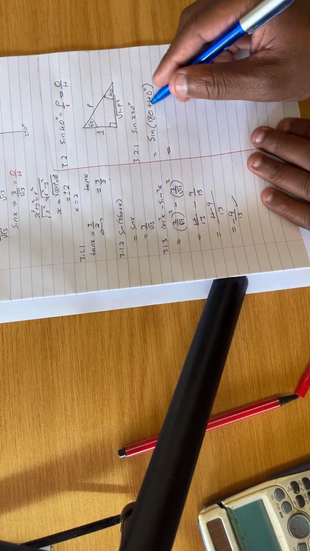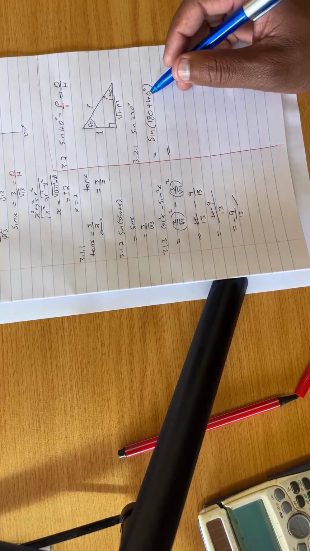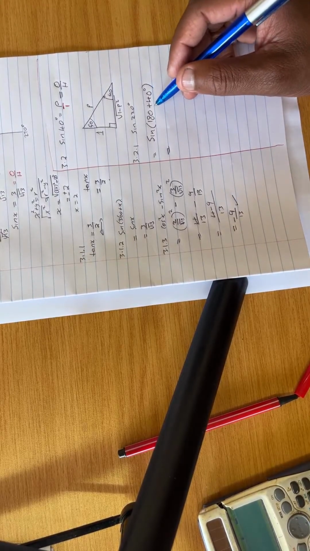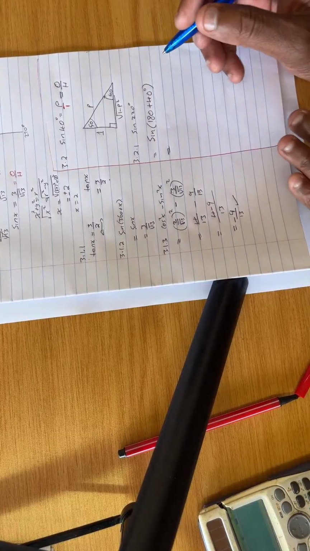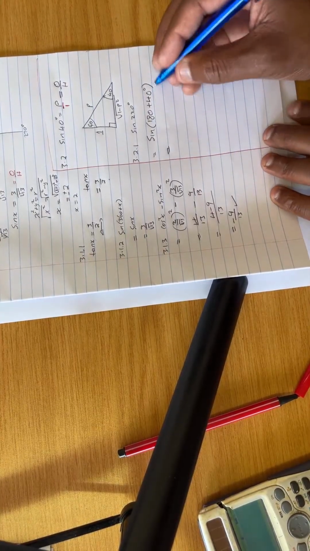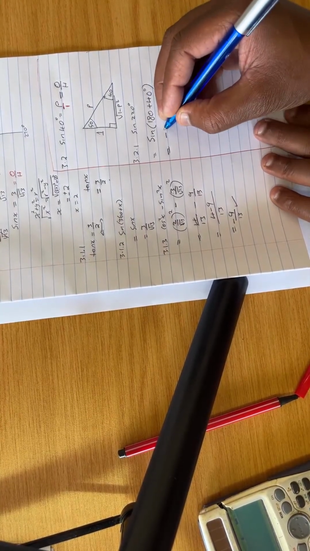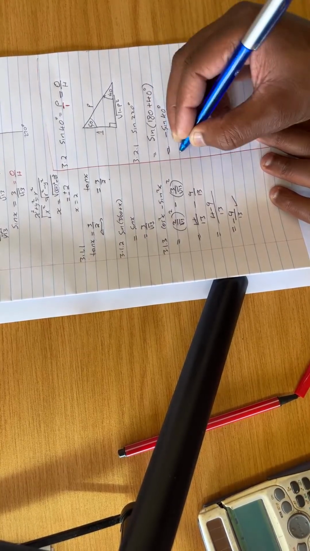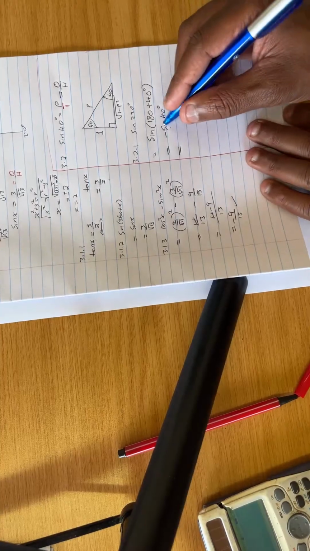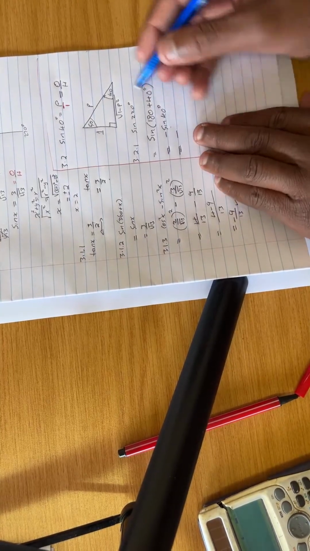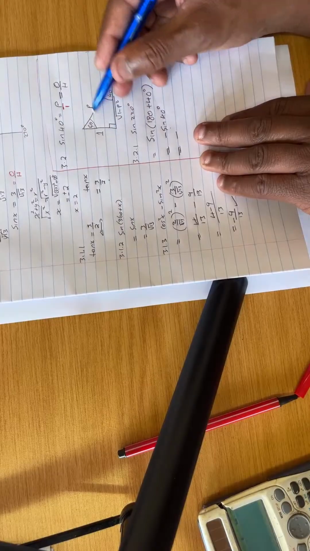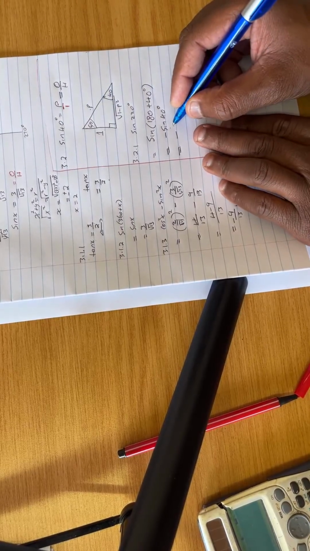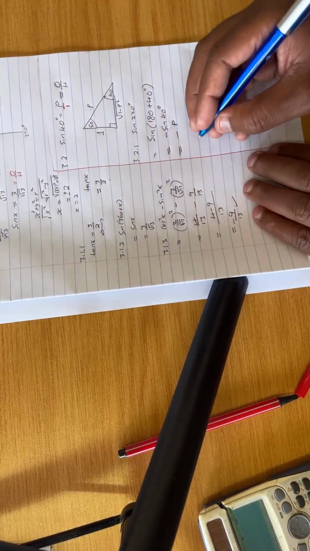Then you can find this in quadrant number 3. Sine is negative in quadrant number 3, so it's negative sine 40 degrees. Our sine 40 is opposite divided by hypotenuse, so it's minus p.